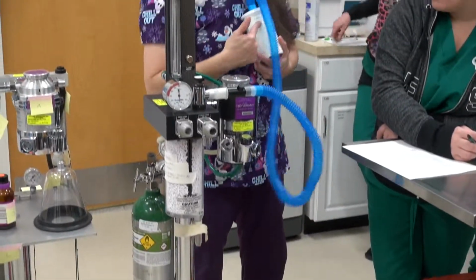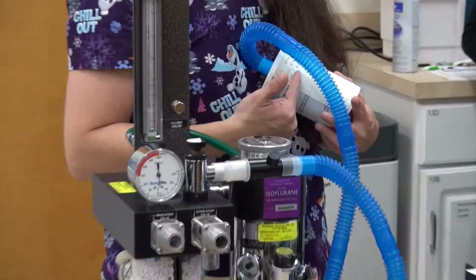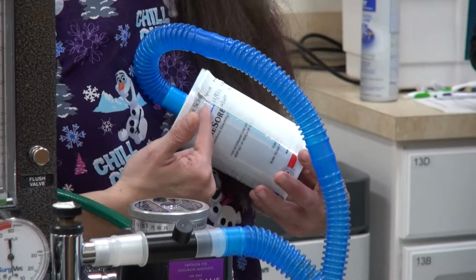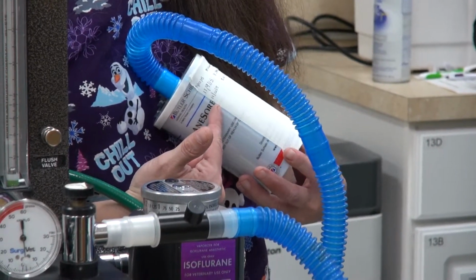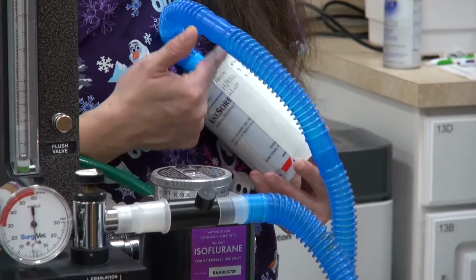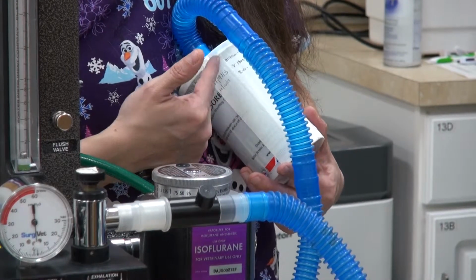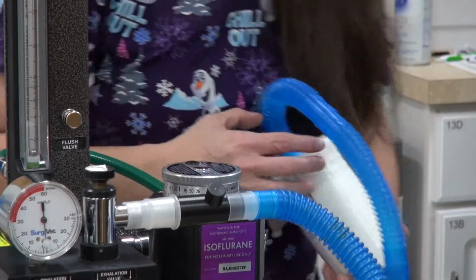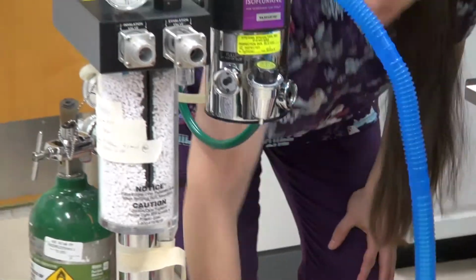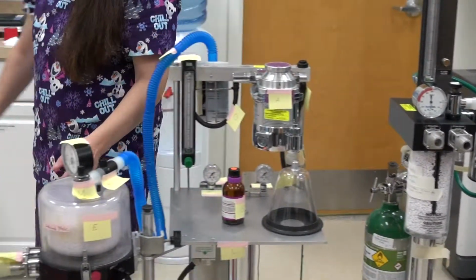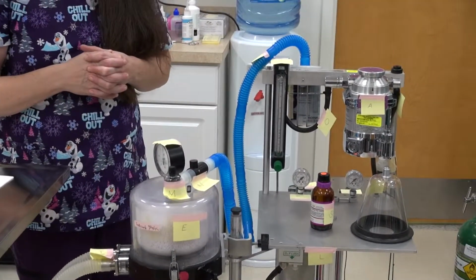We want to check our canister, correct? We want to make sure we have enough time on our canister for the procedure that we're going to be doing. If we're doing a lengthy surgery, we might have to change this, okay? We might not have enough time on our canister, so always check your times on your canister. So we check the total amount used.